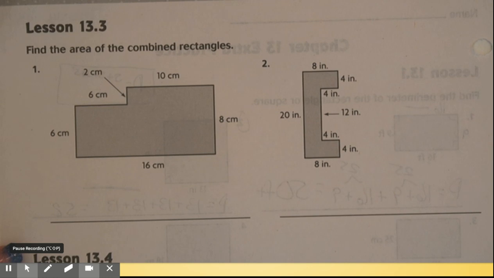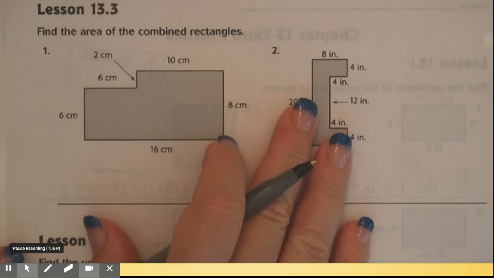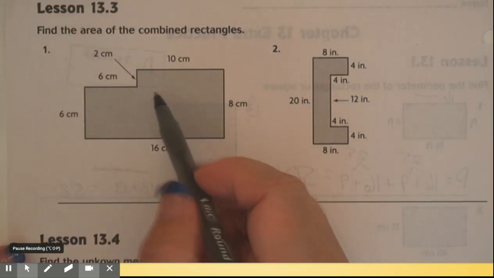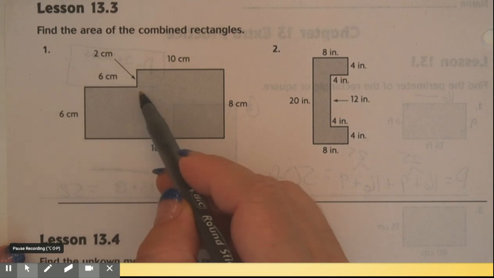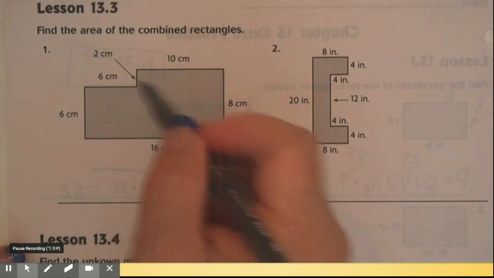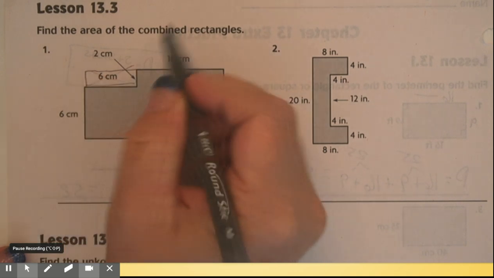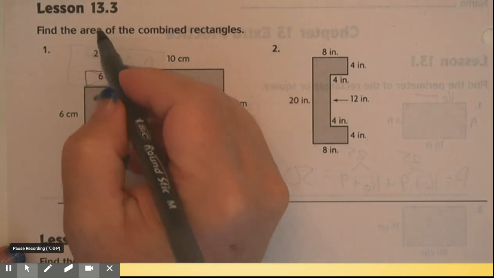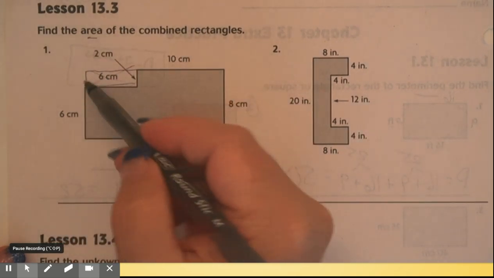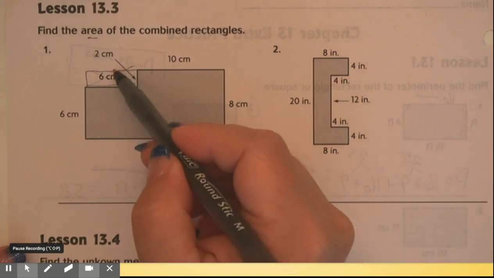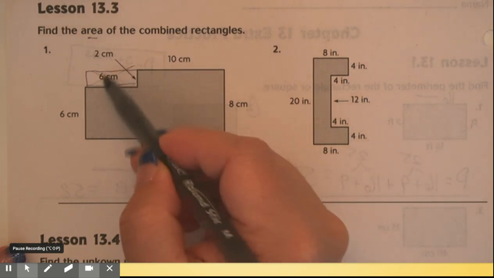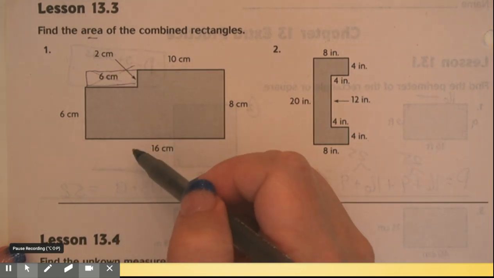Now on the back side, they're giving you some concave shapes. Remember we talked about this? It's like they take a piece away. So they took away this little piece here, and now they want the area. So it's length times width, but you have to get rid of this amount here. There are two different ways you can do this.